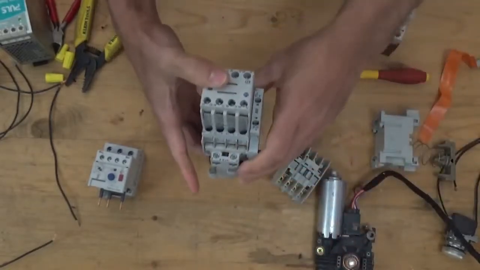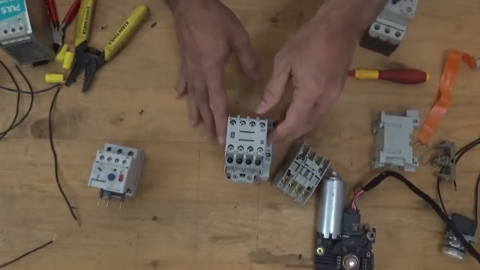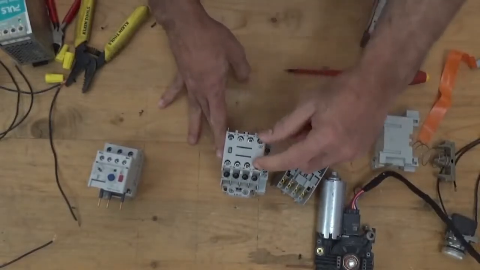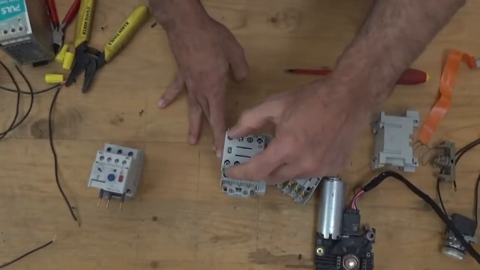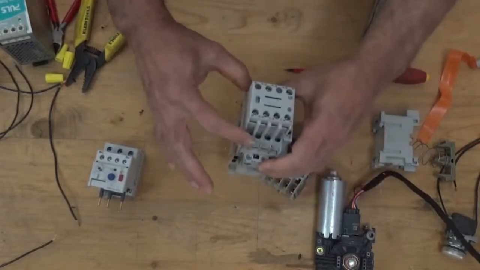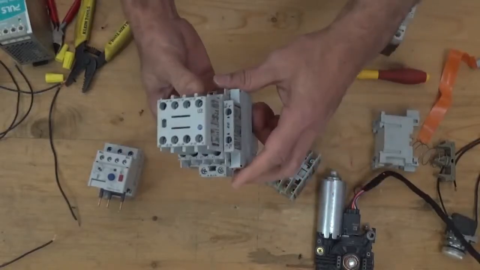Now, you have a lot of extra contacts. How many extra contacts do you have? 1, 2, 3, 4, 5, and you have one here. You have 6 extra contacts.